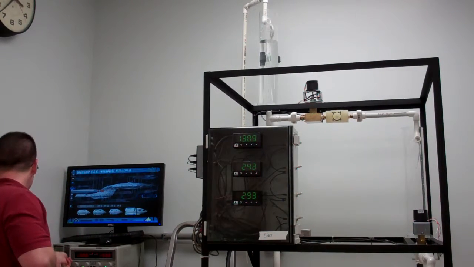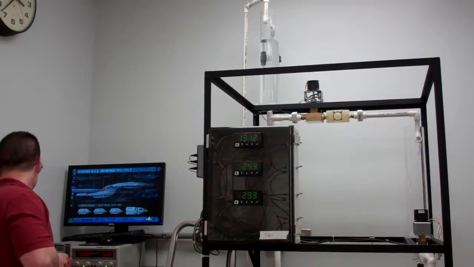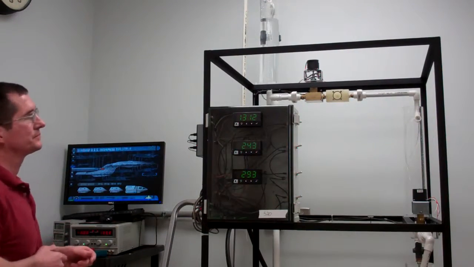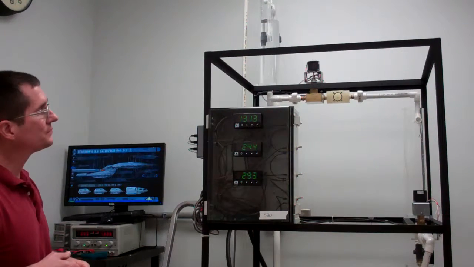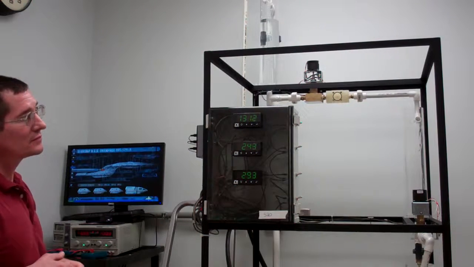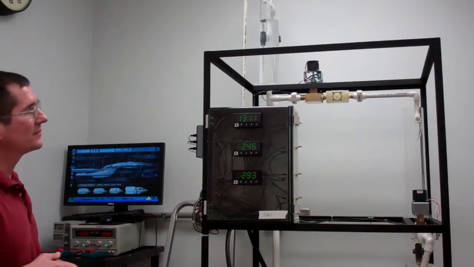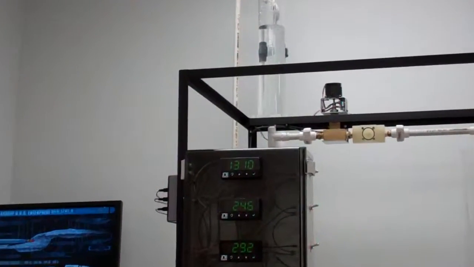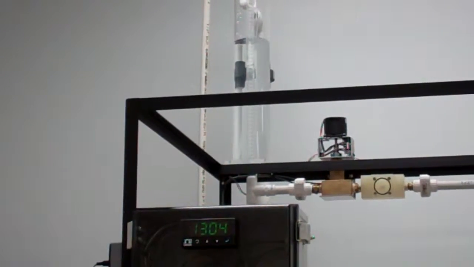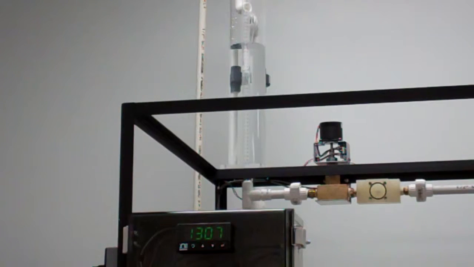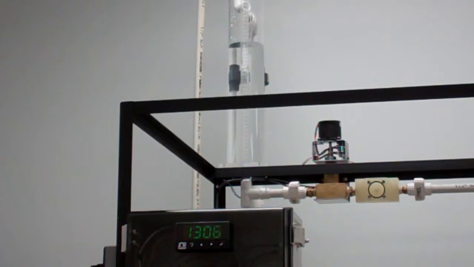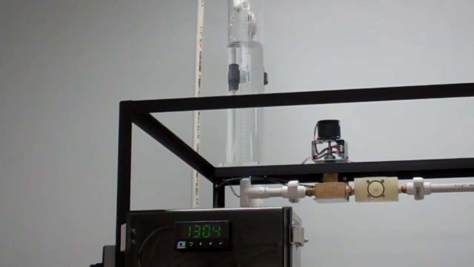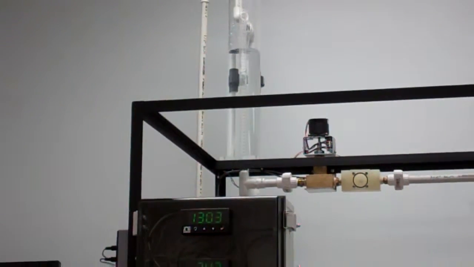And if I increase the power to it, maybe a little bit more. Oh, that's not bad. It's actually pretty well out there. It may take a minute, a little bit of a delay, or there may be some oscillations in there. So that's pretty good. So let's say that we wanted 1300 as our set point level.